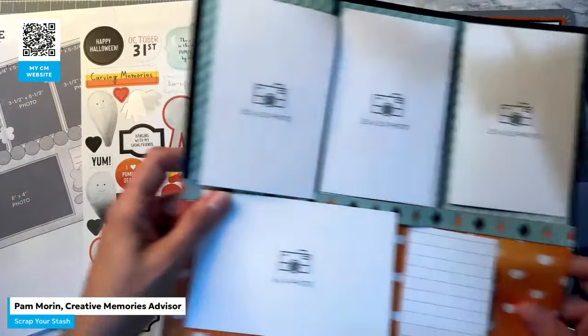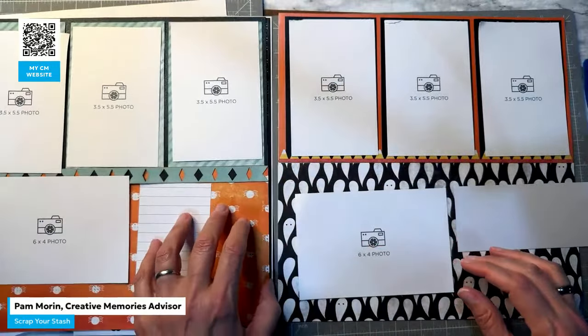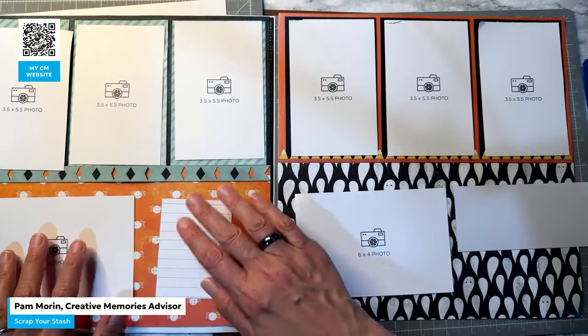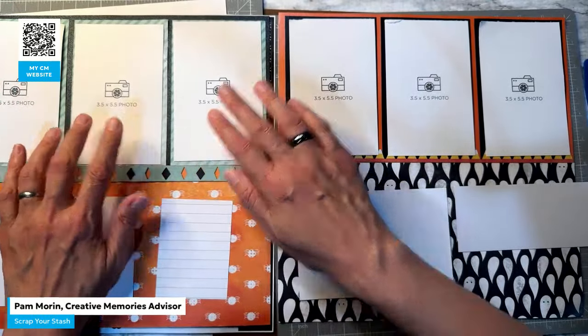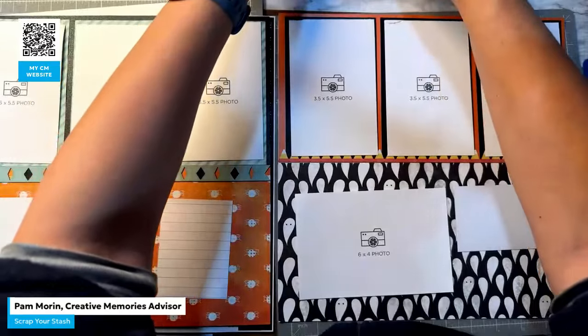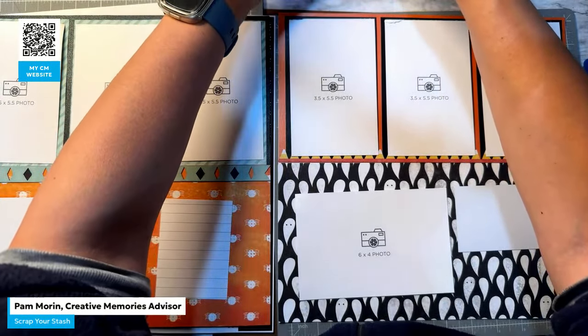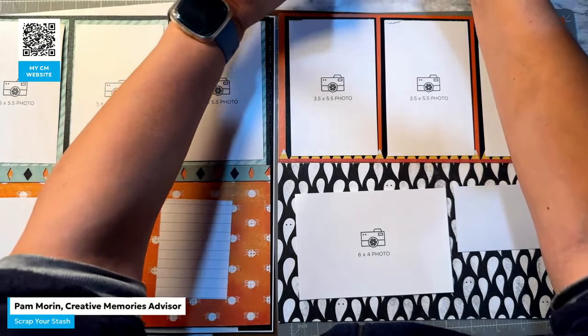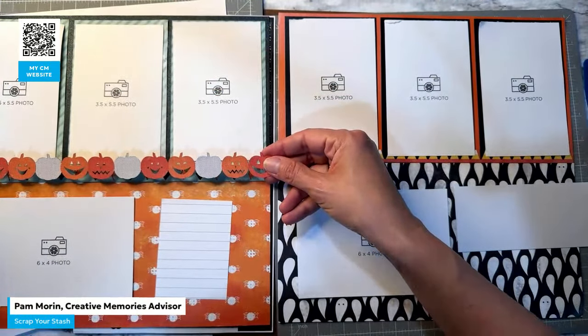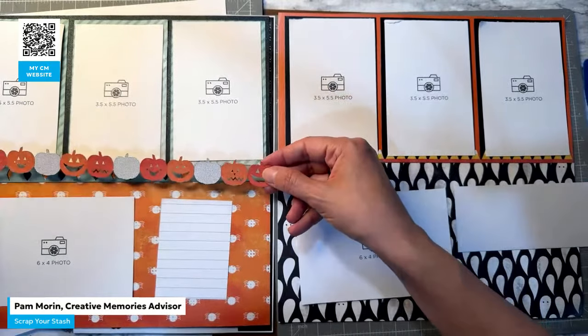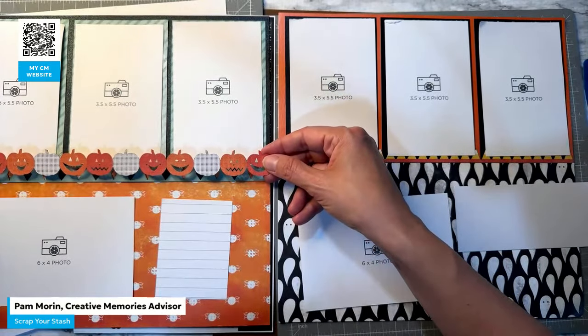Let me bring this back over here. And Jessica, you were asking about the pumpkins. Yes, I forgot to put that down. I already took the backing off of the foam squares, so it was laying up here, so it wasn't sticking to anything. But I'm going to put the pumpkins just like that, which is fun. I love that.